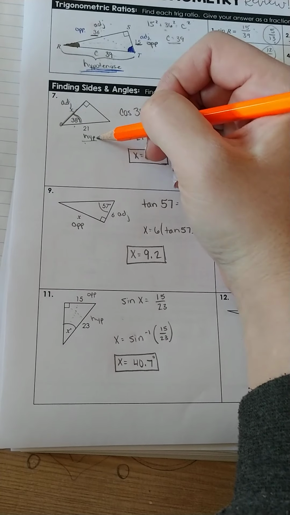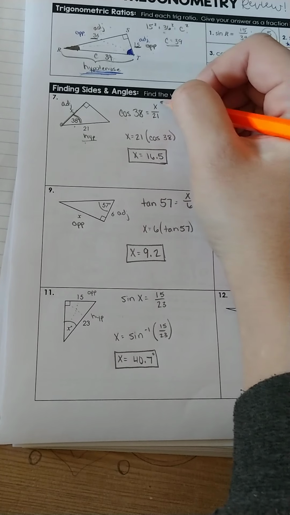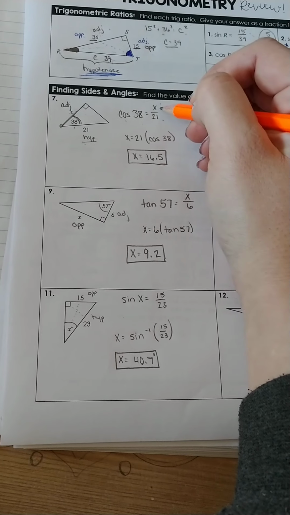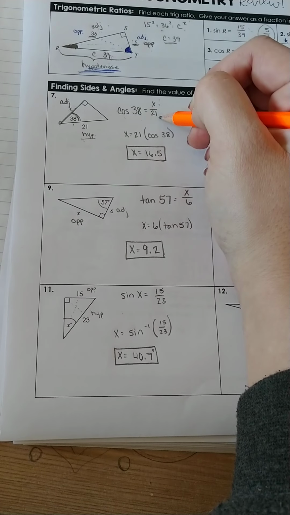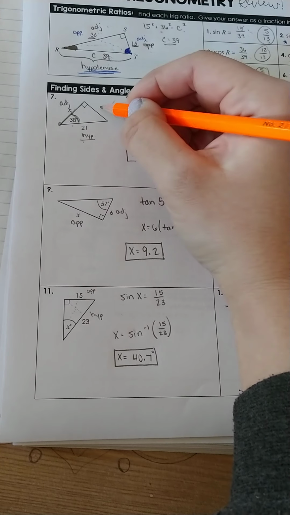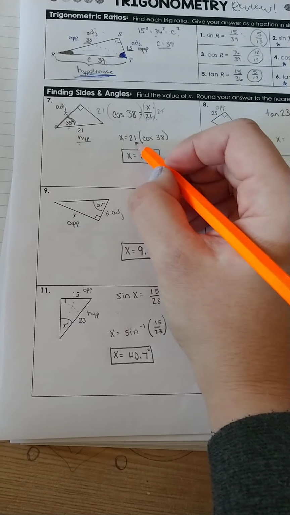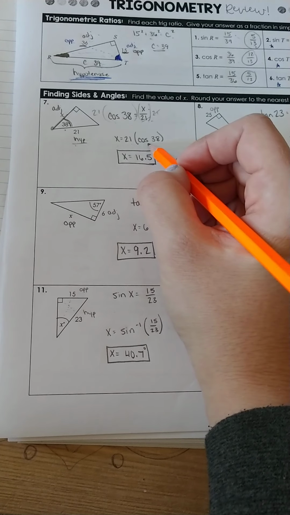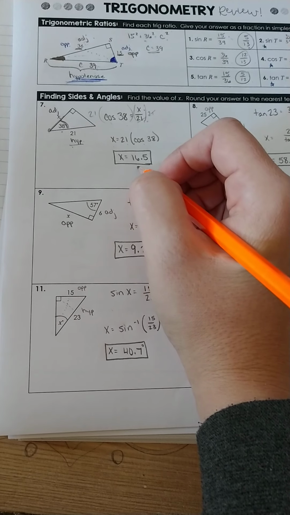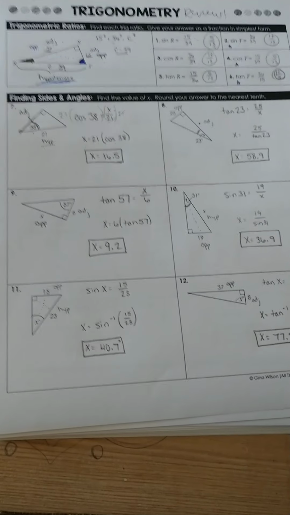So adjacent and hypotenuse use the trig function cosine. So cosine of 38 equals adjacent over hypotenuse. From here, you're solving for x. How do you get 21 out of the denominator? You multiply by 21 on both sides. It cancels over here, and you get x equals 21 times the cosine of 38. You type that into your phone calculator, whatever you're using, and you get an easy 16.5. And you're rounding to the 10th. This set of directions actually tells you. None of the rest do.